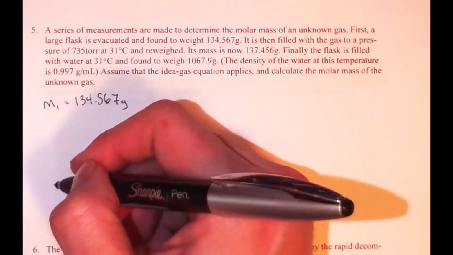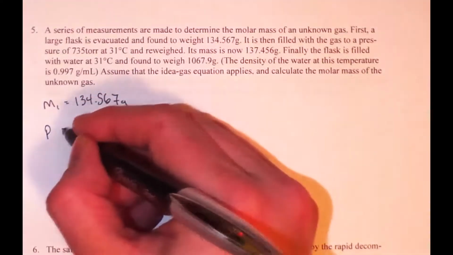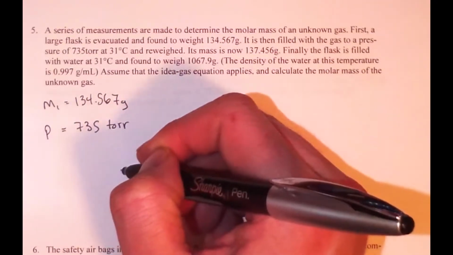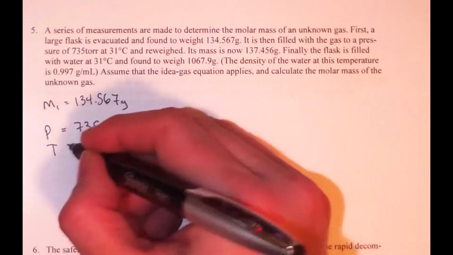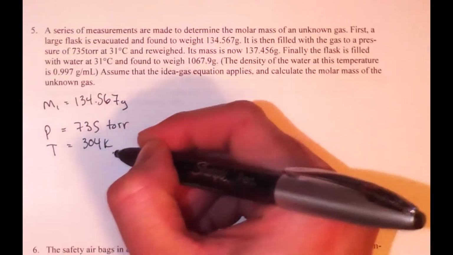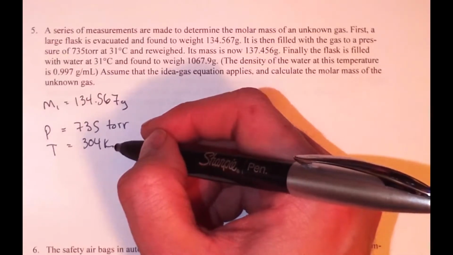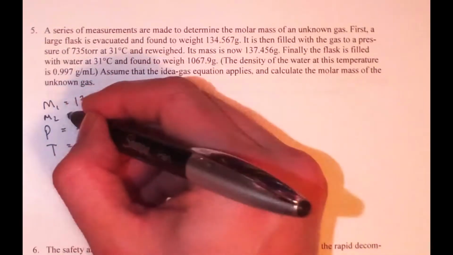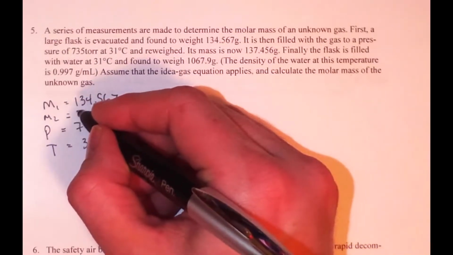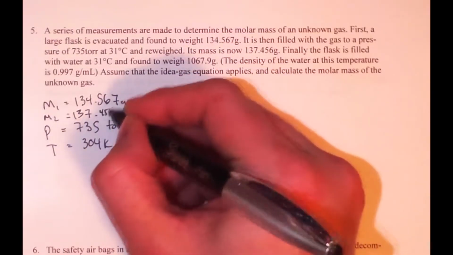It's filled with gas to a pressure of 735 torr. The temperature, 31, is not useful, so let's turn it to Kelvin: 304 Kelvin. Let's call it mass 2, which is equal to 137.456.